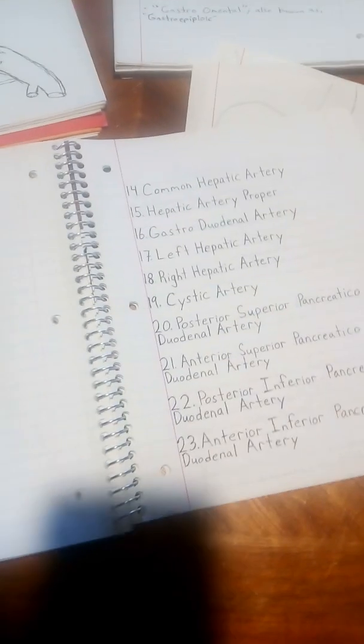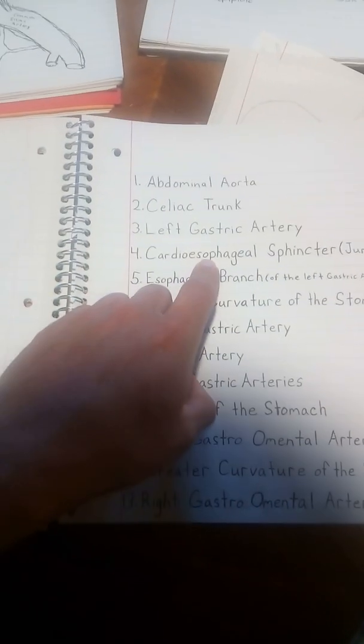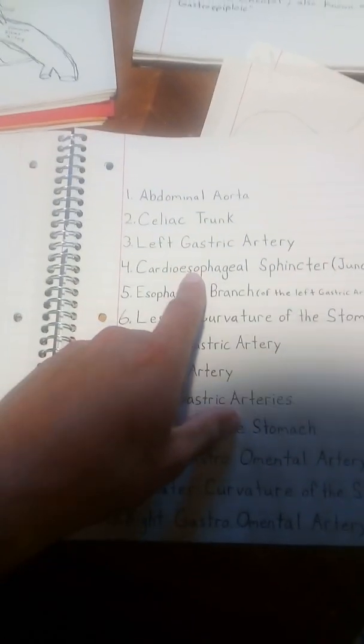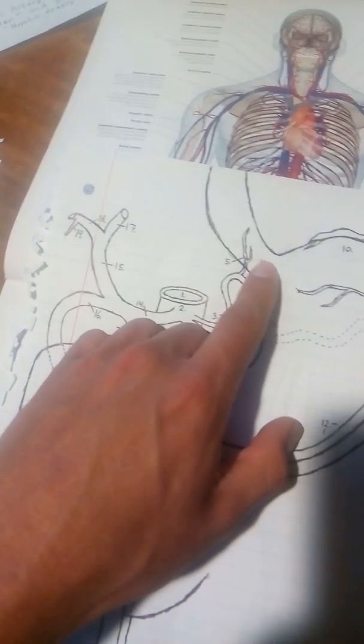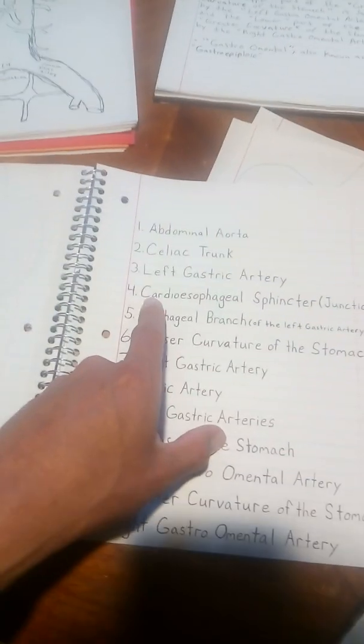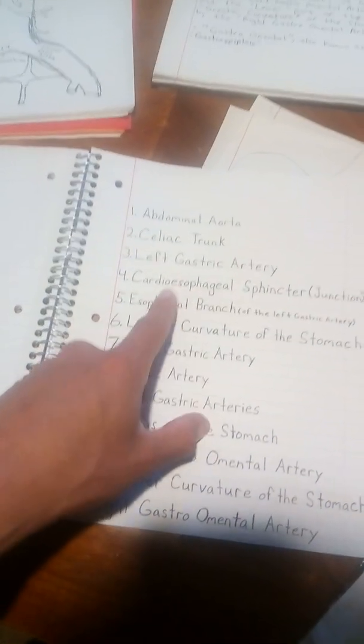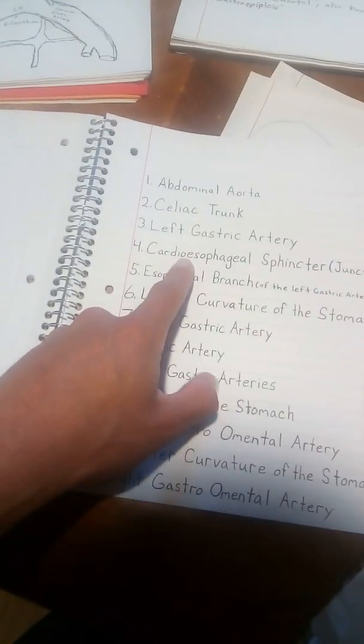So I'll come over here, look at number 4, cardioesophageal sphincter. I was calling it an esophageal sphincter. I believe this part of the stomach is called the cardia. That's why this is called the cardio, but I think it might be the cardia esophageal, so that might have to be an A. So I'm going to go double check that.